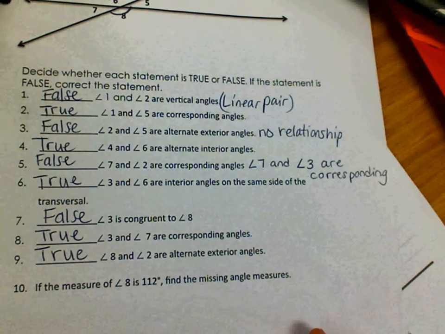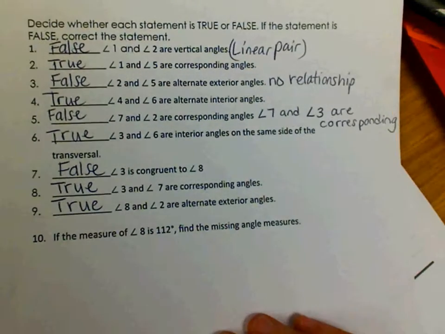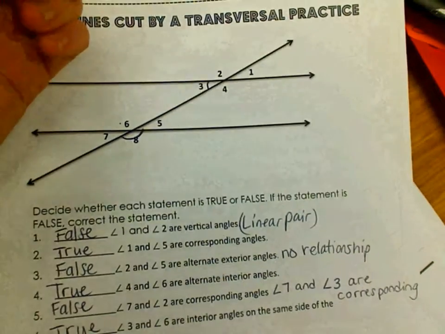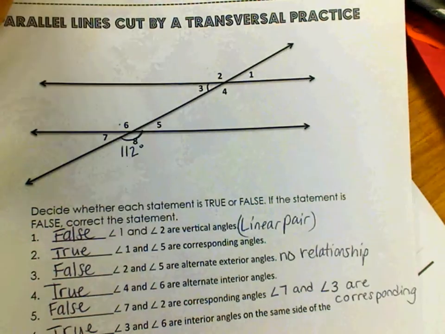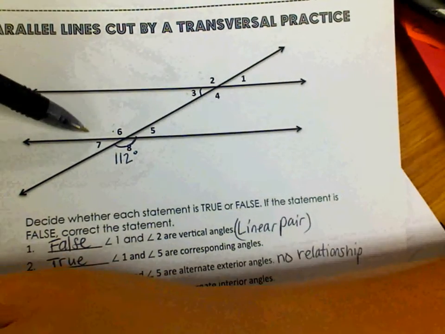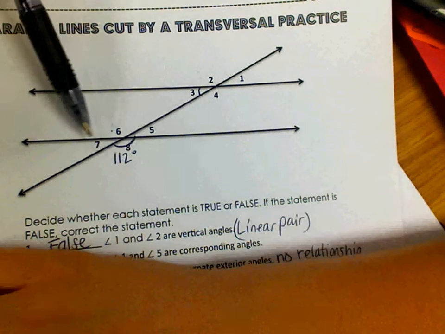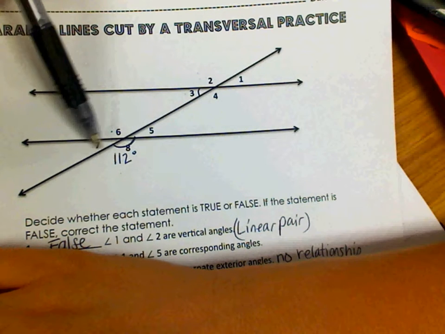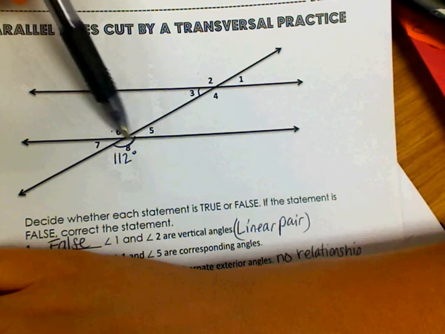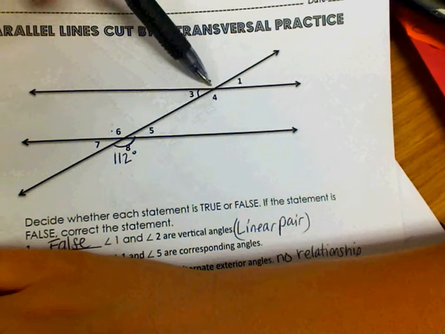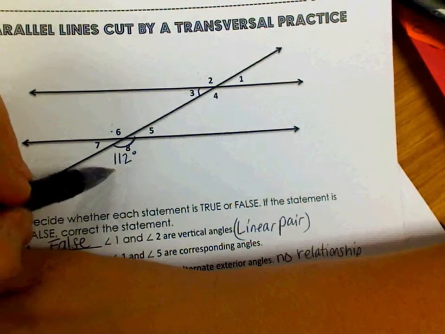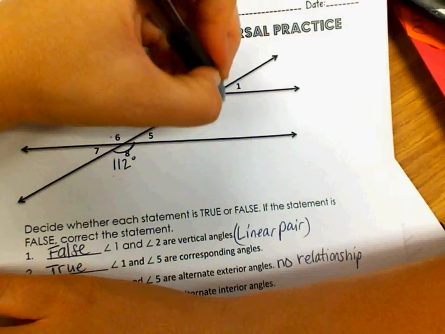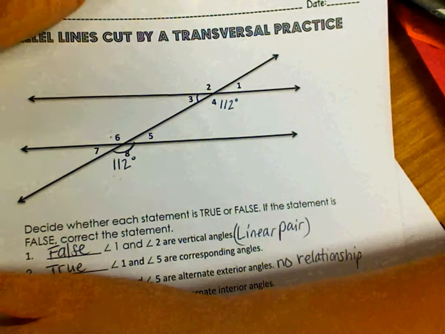Okay, last one. If the measure of angle 8 is 112 degrees, find the missing angle measures. So let's label angle 8 112 degrees. Now, the cool thing about parallel lines that are cut by a transversal is that it creates two intersections that are exactly the same. So all the angle measurements on each crossing are going to be exactly the same. So this one is 112 degrees, okay? That means that angle 4 is also 112 degrees. They're corresponding. They're the same.